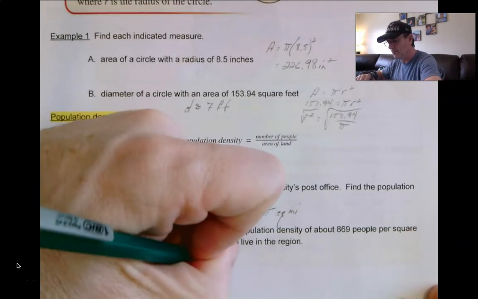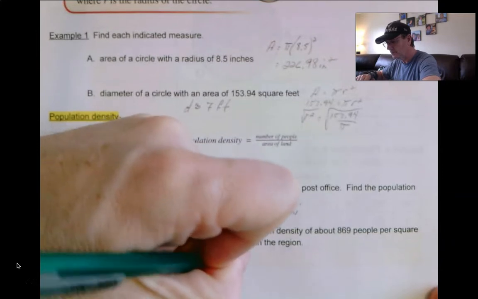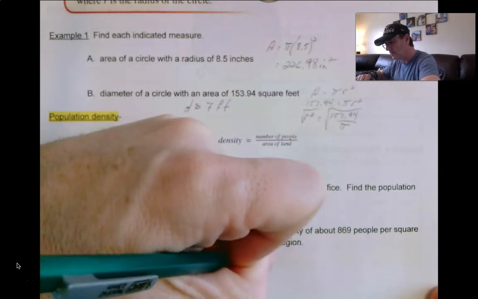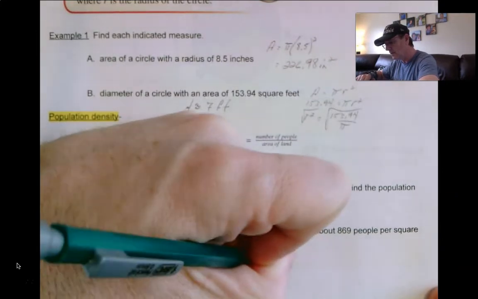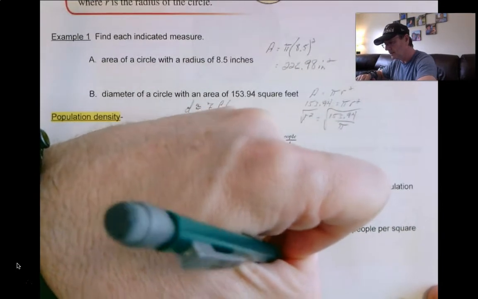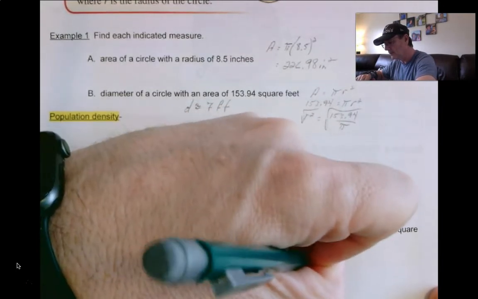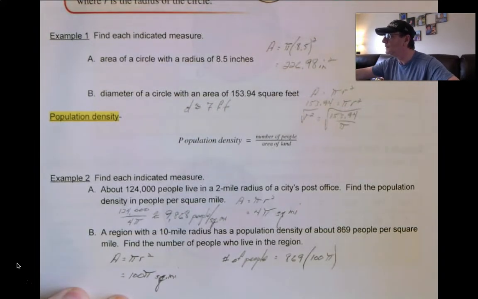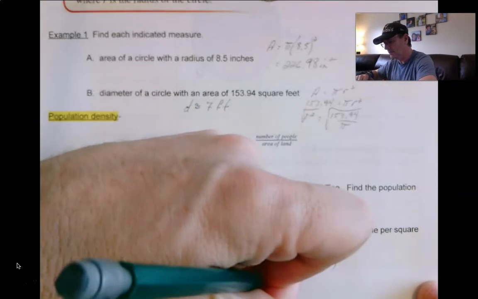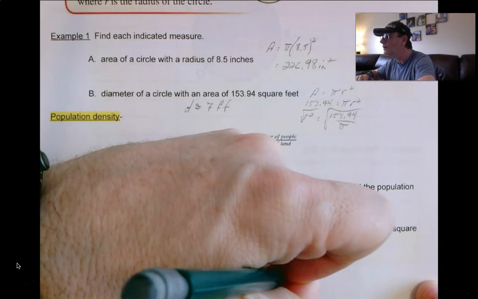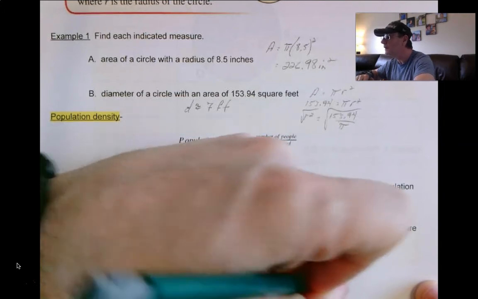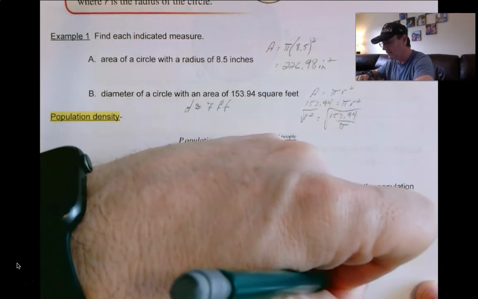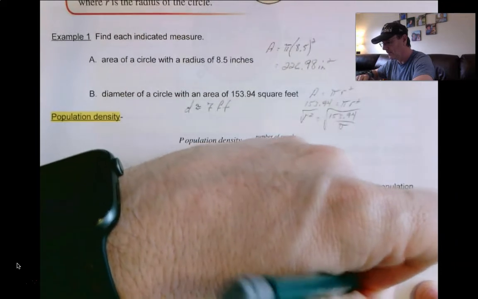So number of people equals 869 times 100 times the pi key, approximately 273,004 people.